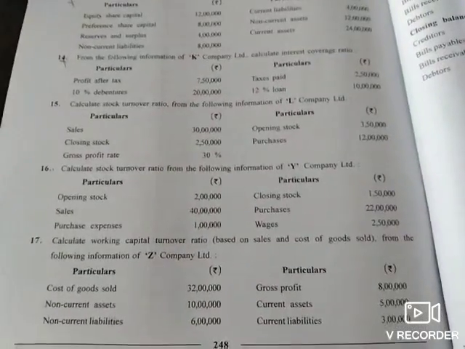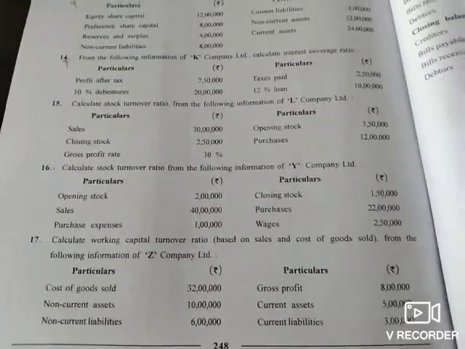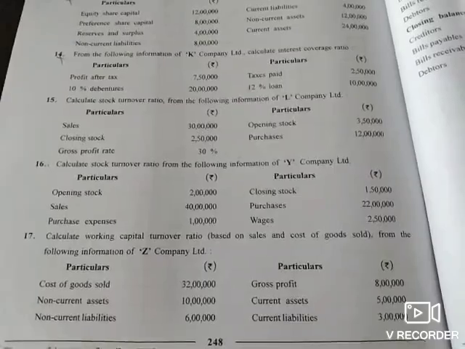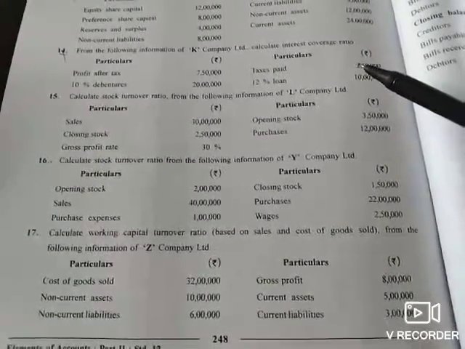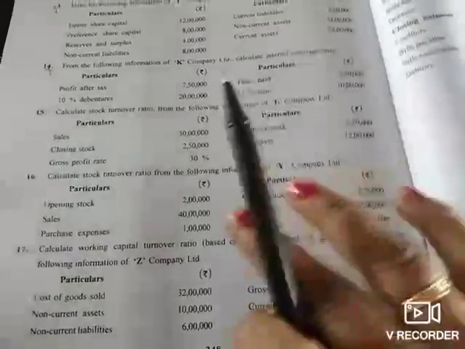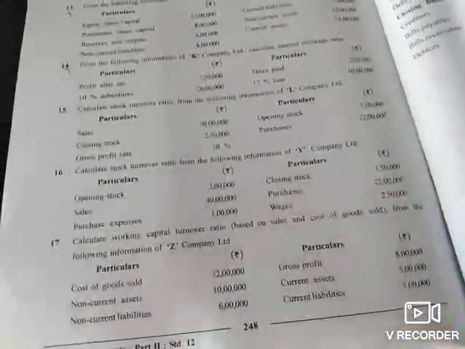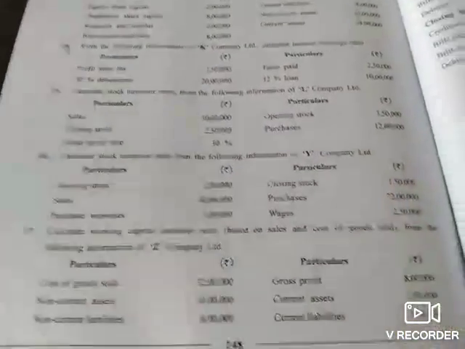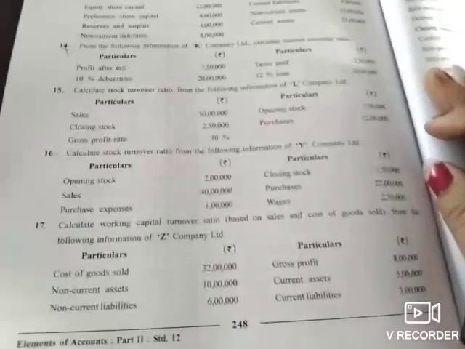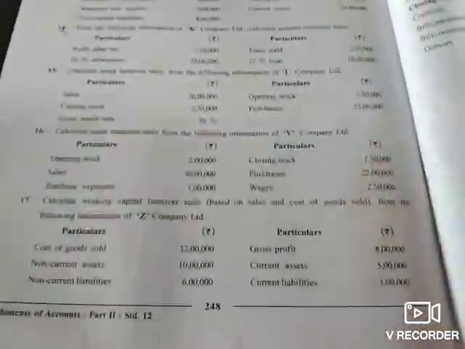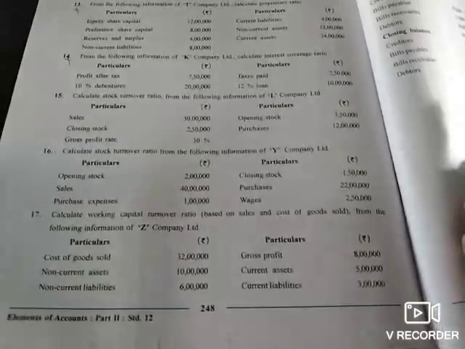Hello students, now in the accounting ratio, sum number 9, 10, 11, 12, 13, 14, all these sums are not in our syllabus for this year. So sum number 15 now, that is related to that. 15, 16, 17, 18 and 19, all the 5 sums are related to that efficiency ratio. That efficiency ratio we have seen in the previous video, right? I hope you have all learned all the formulas of efficiency ratio.